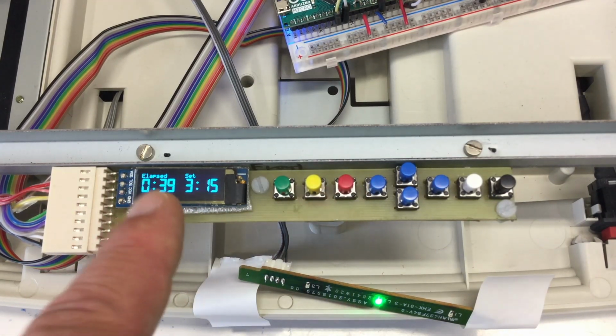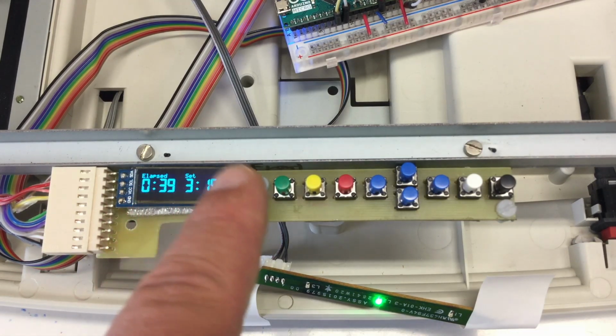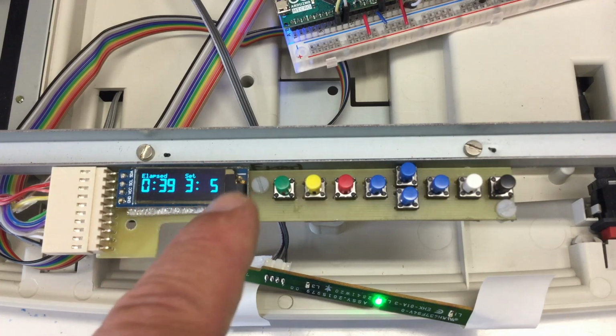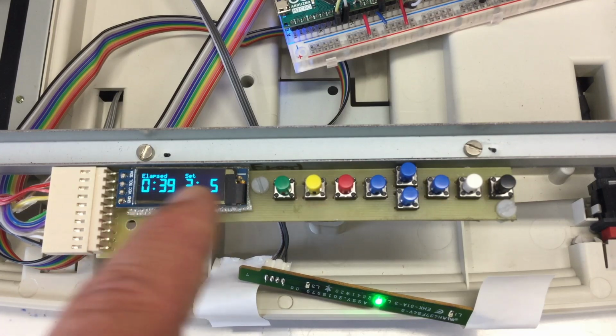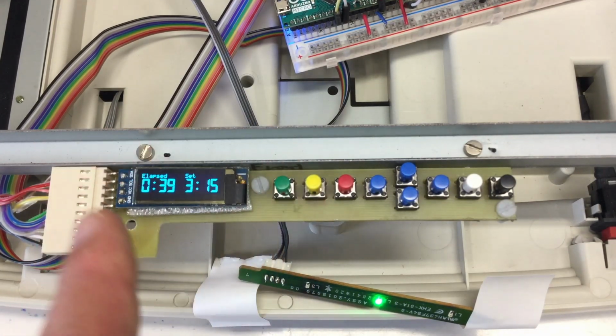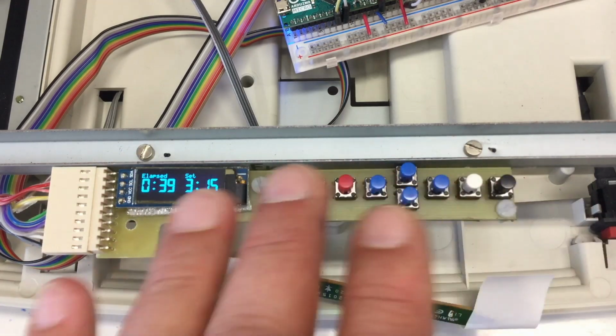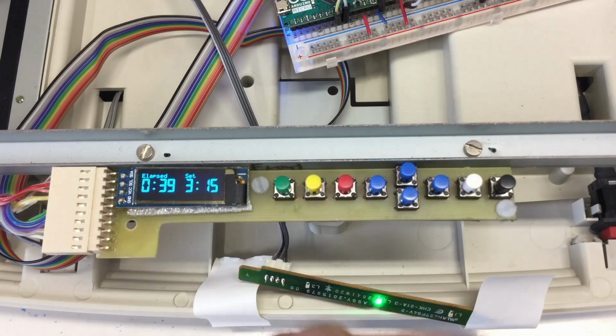I want to know how many seconds it actually has been exposed. And I want to see and have stored in my machine the exposure time. And of course, I want to be able to change it. So that was my requirement. And lots of buttons, because I could.